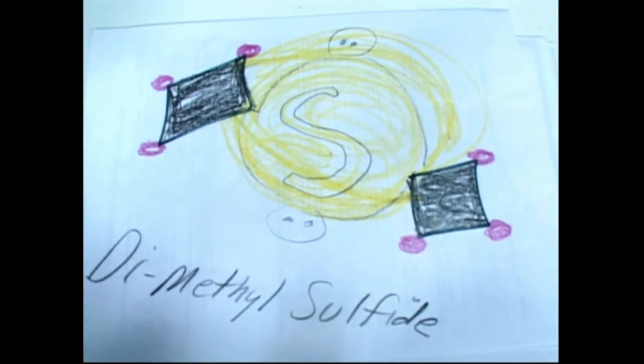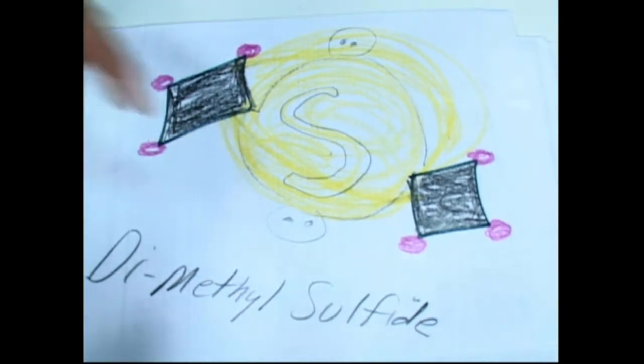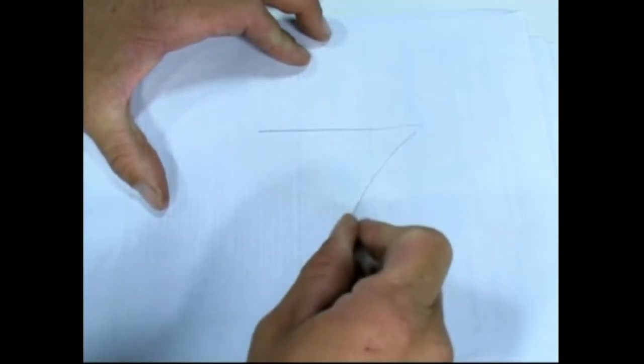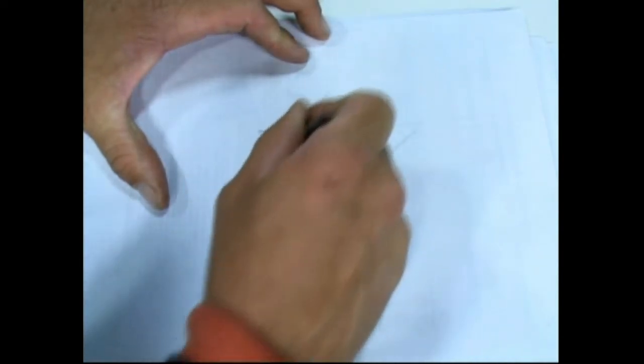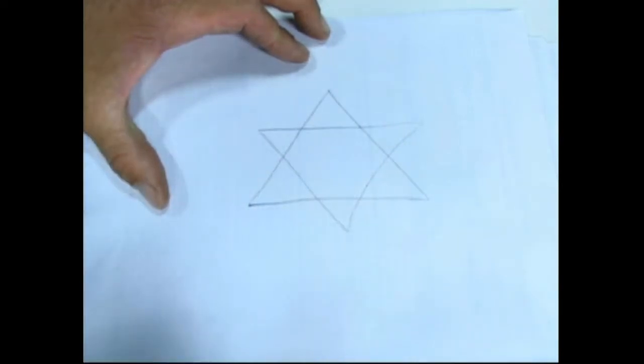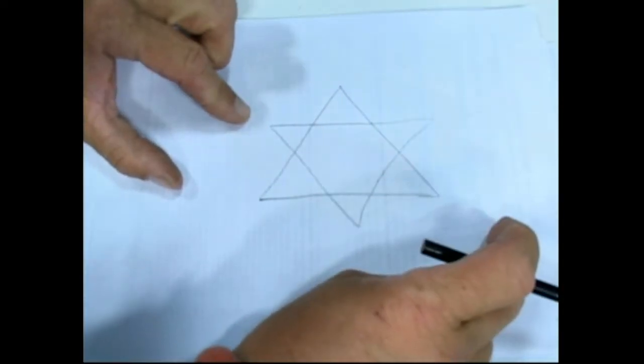Okay, here's our example. We were just doing sulfur, so let's do dimethyl sulfide. Now this is the way we drew it with the circle, but now we've got the Star of David. Let's see what we can do here. Six-pointed star this is. So a dimethyl, they're probably going to be on opposite ends.